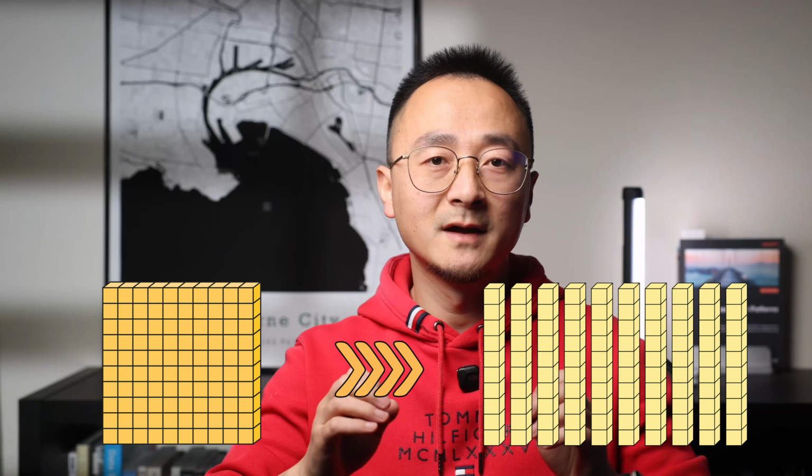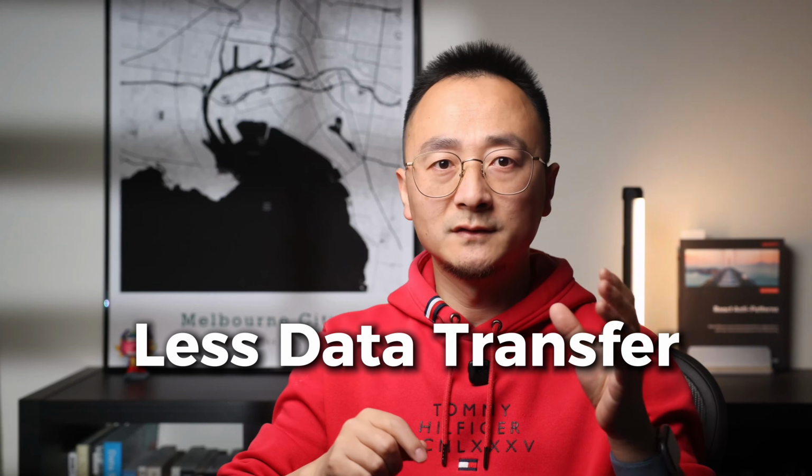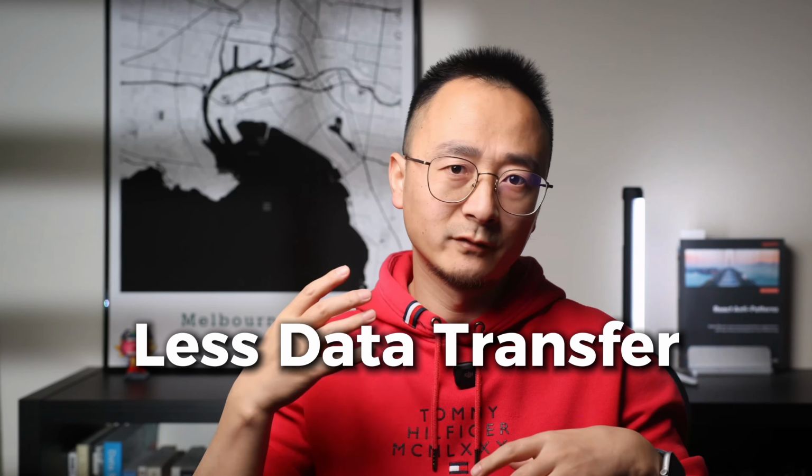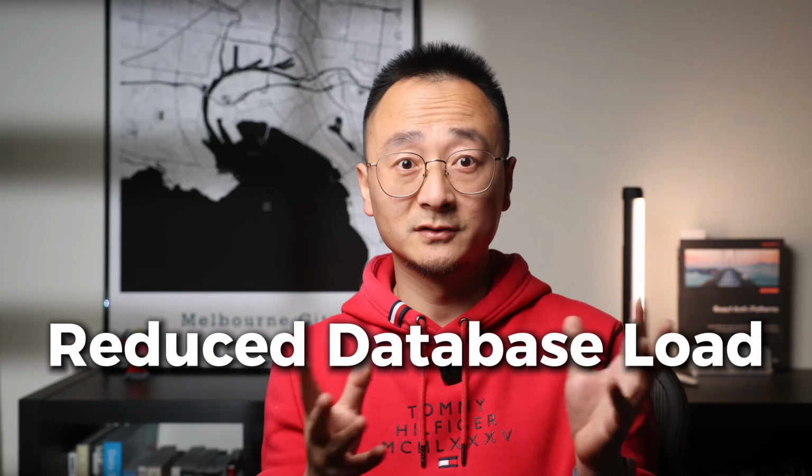Pagination is basically splitting up your big list into smaller bite-sized chunks. Instead of downloading every blog post, every product, every listing at once, which would be painfully slow, we just fetch a chunk of them at a time. This is important because it reduces the amount of data you send over the network. It keeps the page fast and responsive, and it saves your database from doing a ton of extra work.